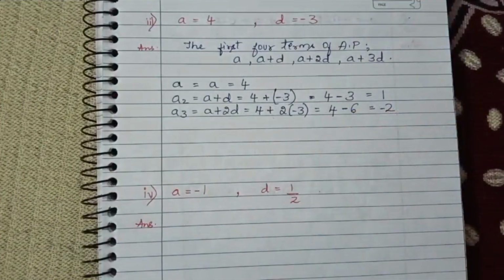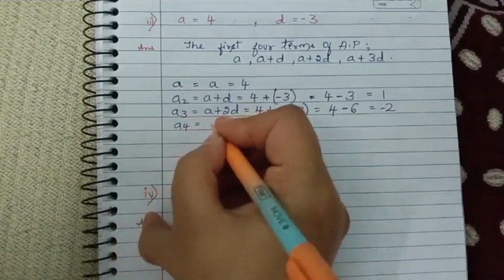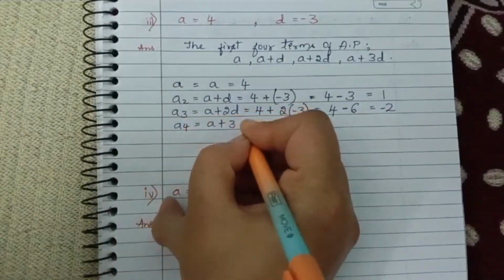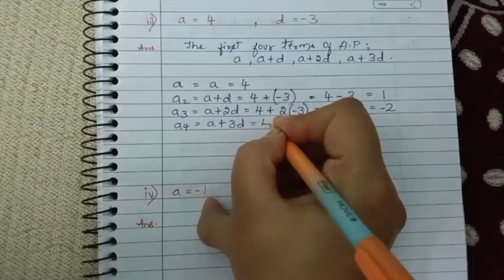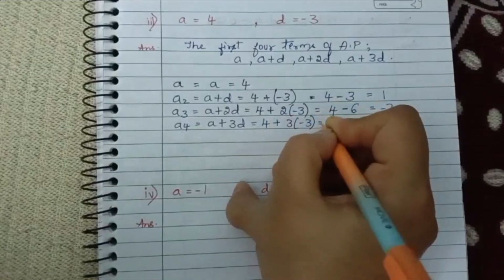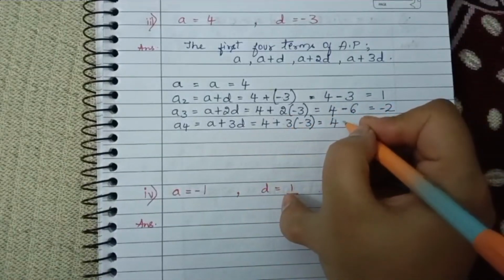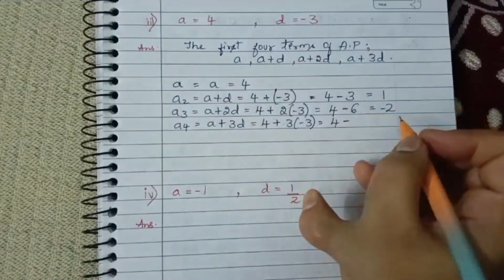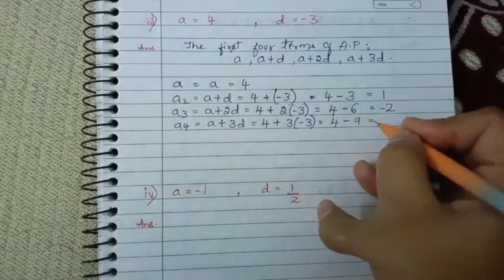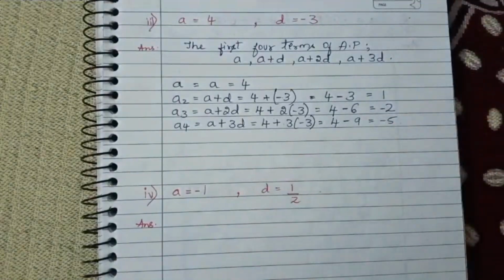So minus sign. A4 is A plus 3D. 4 plus 3 into -3. 4 minus into plus is minus. 3 3s is 9. 4 minus 9 is -5.